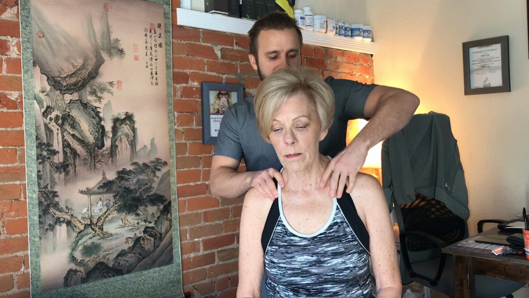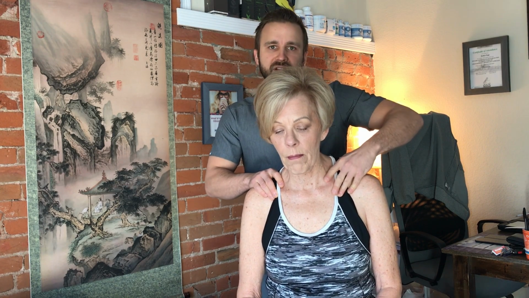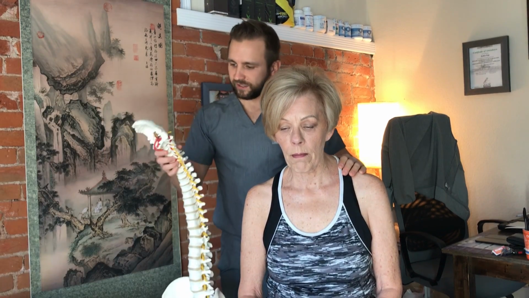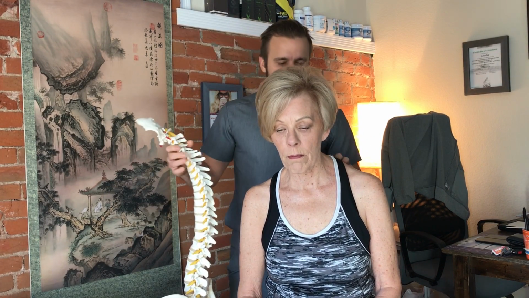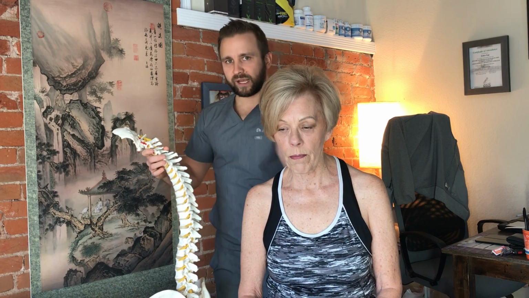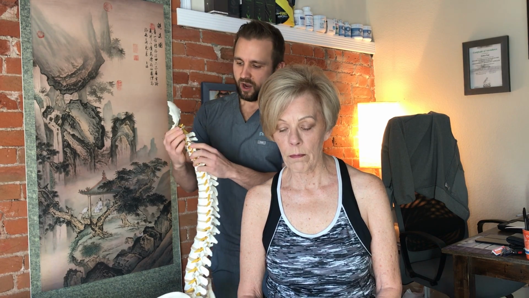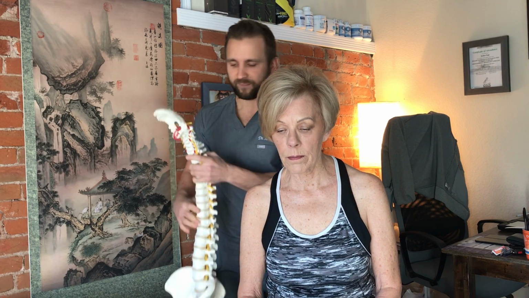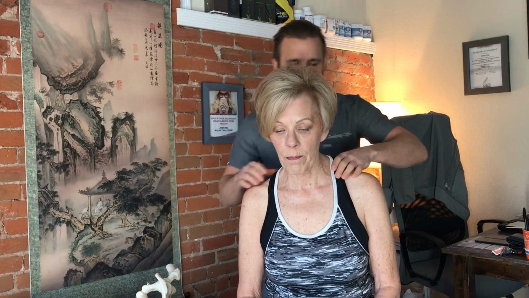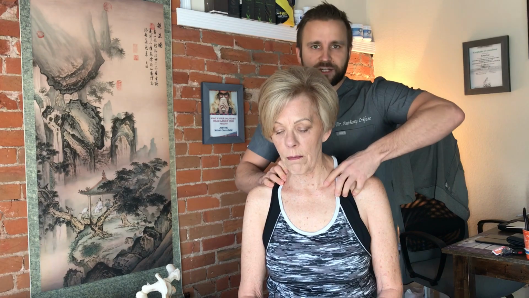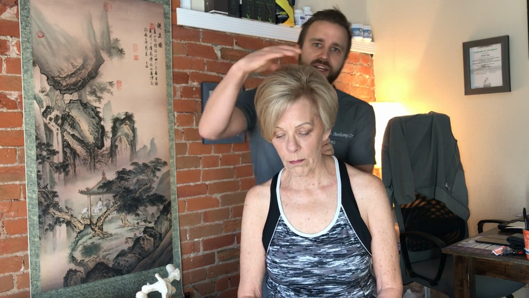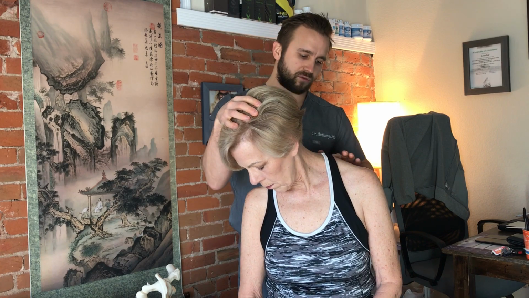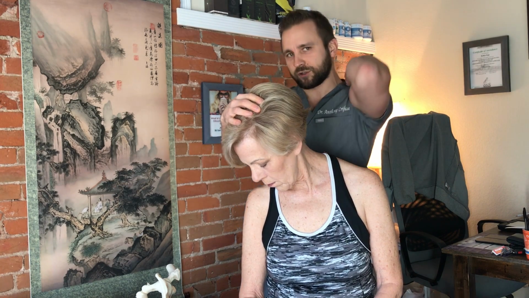So with her, we have a muscle known as the levator scapula. Now the levator scapula, on the spine model you can see, runs from the top of your shoulder blade all the way up to your neck, actually. All the way up to the first to third cervical vertebrae, on the side of them, on the transverse process is what it's known as. So not only did she have some issues down here, she was also having issues up here near the suboccipital muscles of the neck.